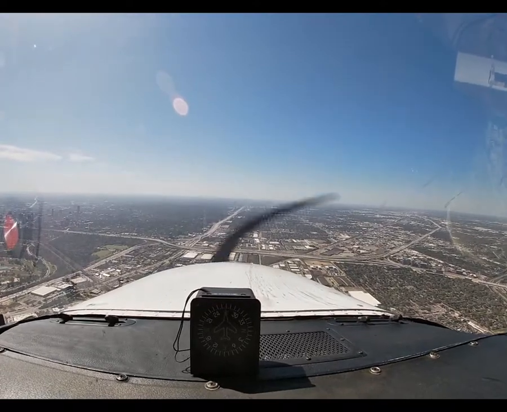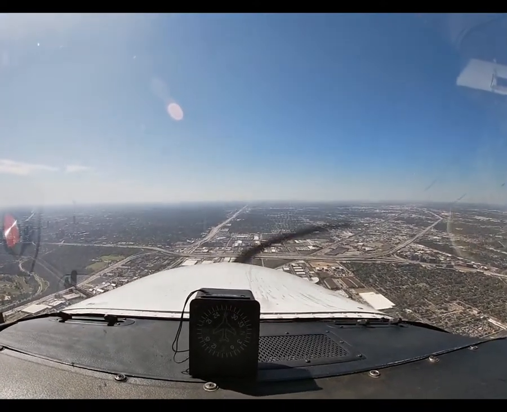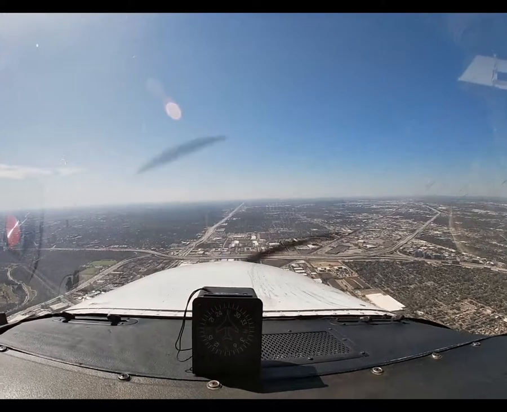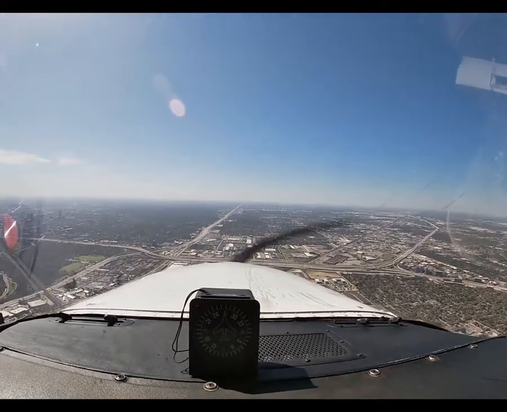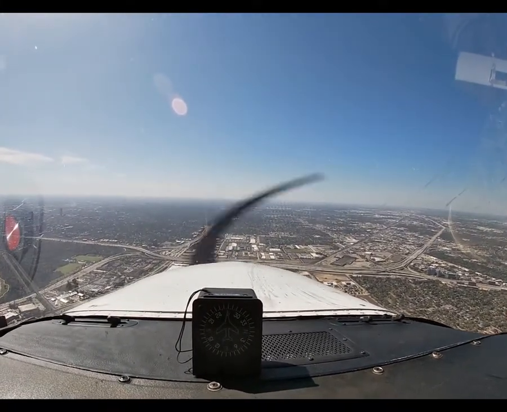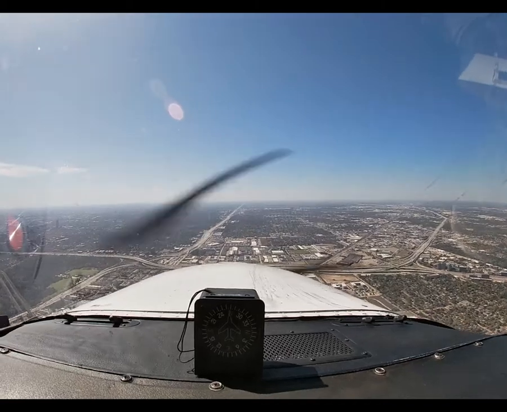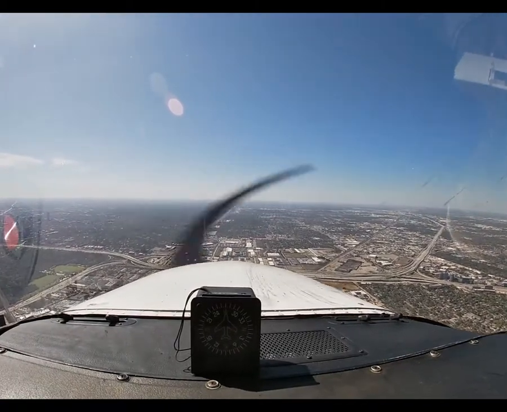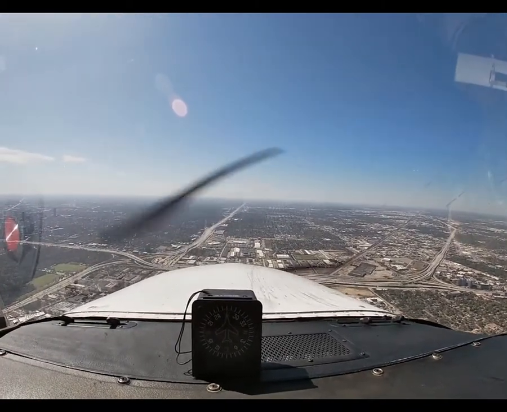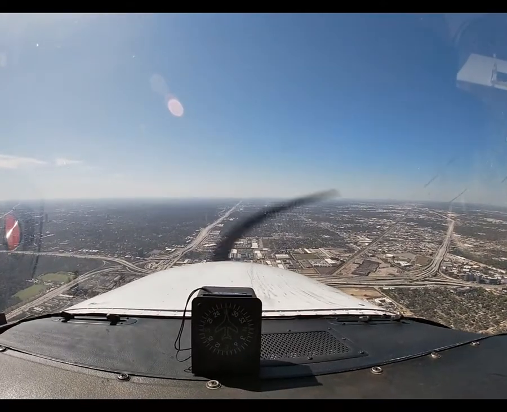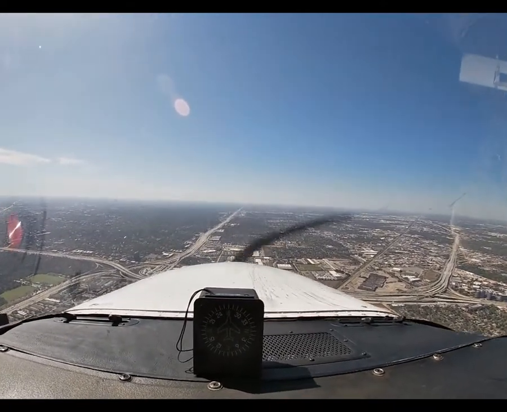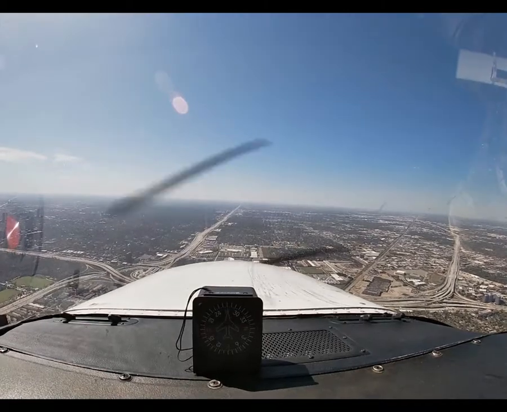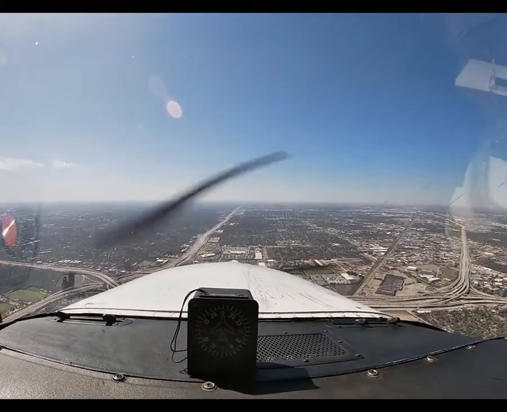Can you say that call sign again for me? Yes, ma'am. Skyhawk 142 Bravo Sierra, requesting flight following to KGLS, eastbound over I-10. Alright, gotcha, thank you. Skyhawk 2 Bravo Sierra, squawk 0450, maintain VFR. 0450, maintain VFR, Skyhawk 142 Bravo Sierra.